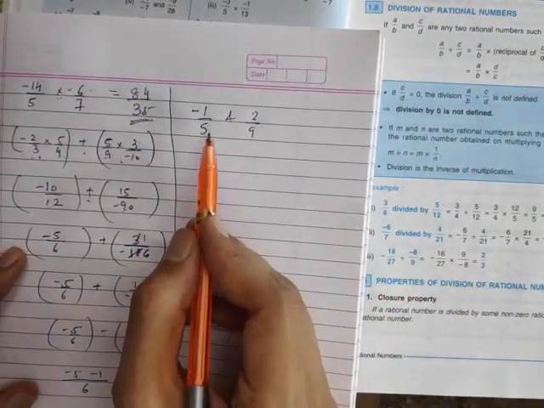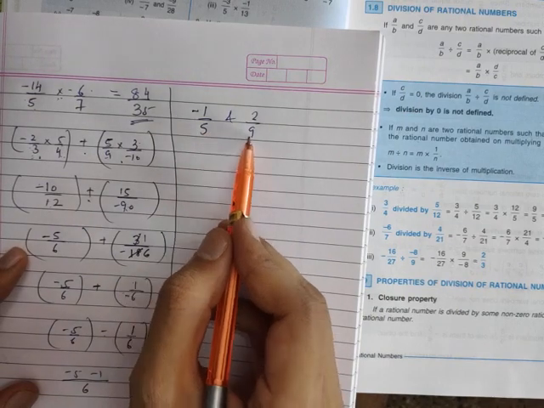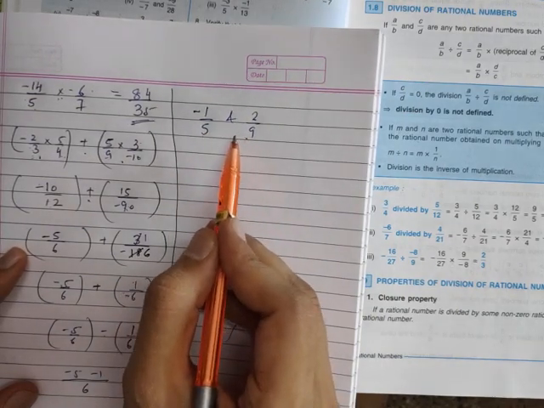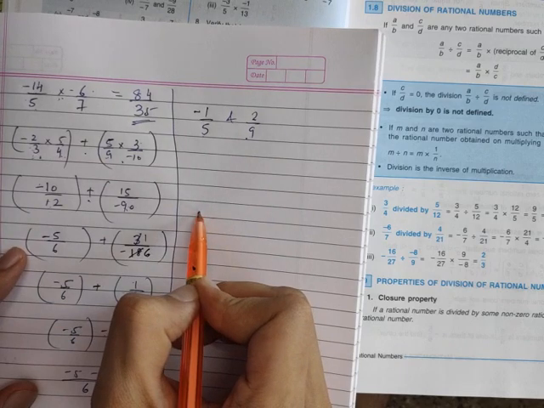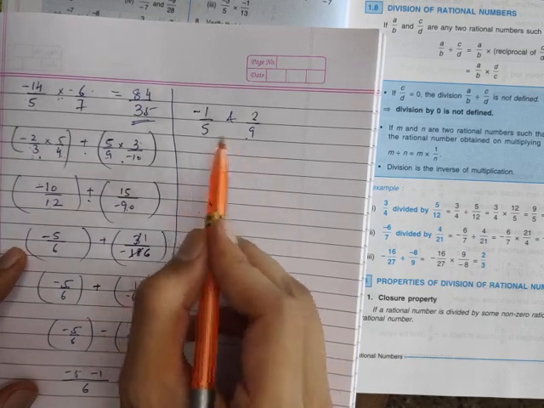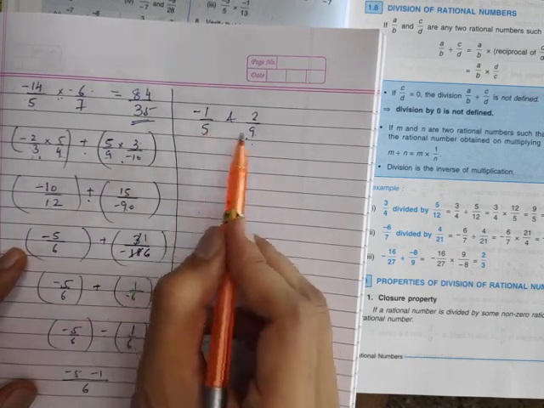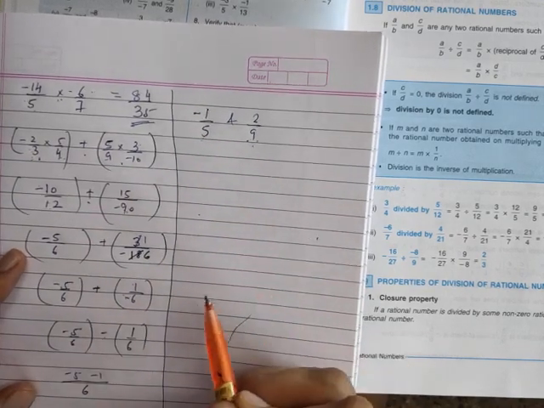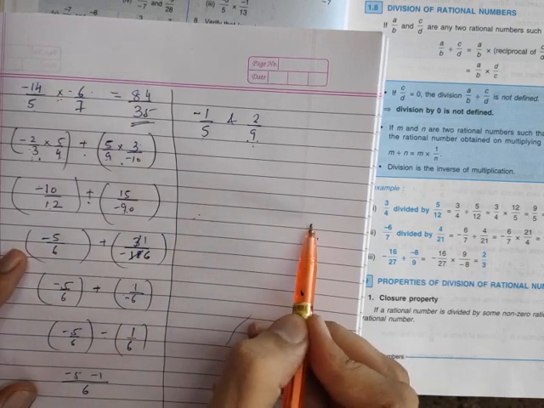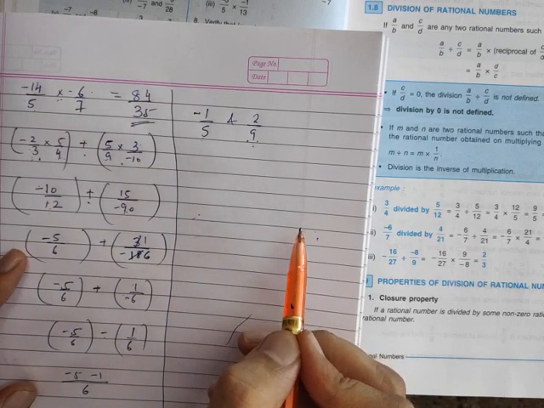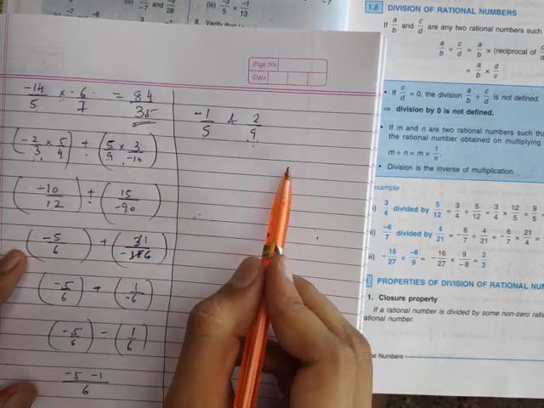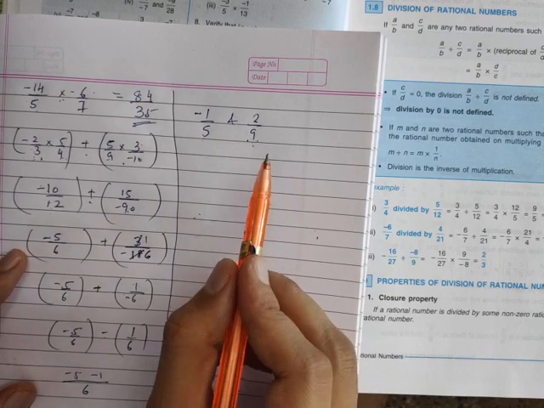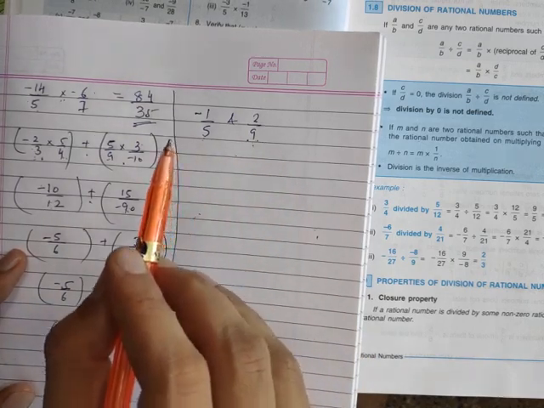In other words, I have to multiply this number, get an answer. Then again pick the same numbers, but interchange the position and get the answer. If both times the answer is the same, I will say therefore it is true. What is true? Commutative property for multiplication is true.